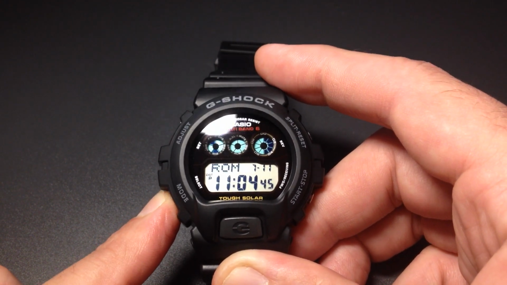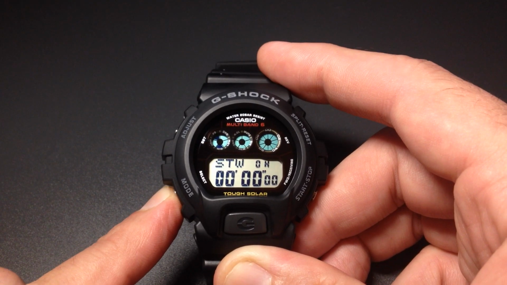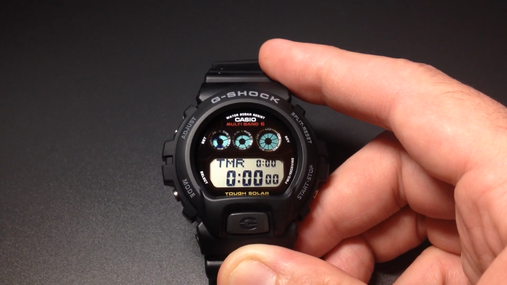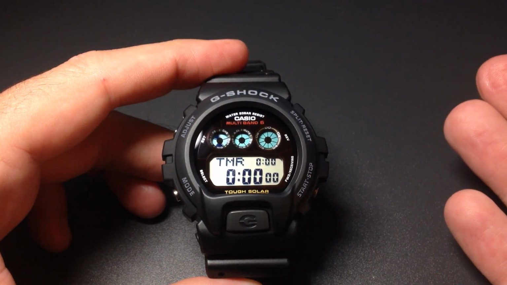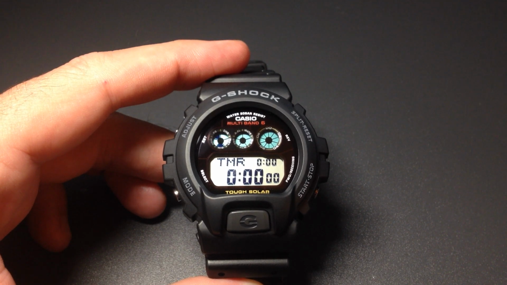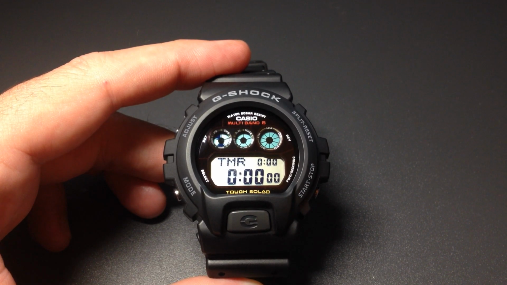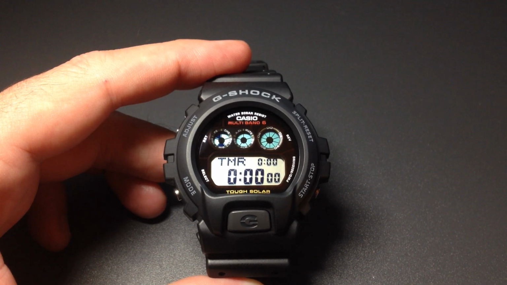Let's press the mode button a few times. First time goes to world time mode, second time goes to our alarm mode, third time goes to stopwatch, the fourth press you will end up on TMR, which is your countdown timer mode. Now by default when you get your watch you're going to see this here, it's all zeros. What that means is I have a 24-hour countdown timer set. Your value options in here is anywhere from 1 minute to 24 hours. You cannot set a 30-second or less than 1 minute countdown timer.